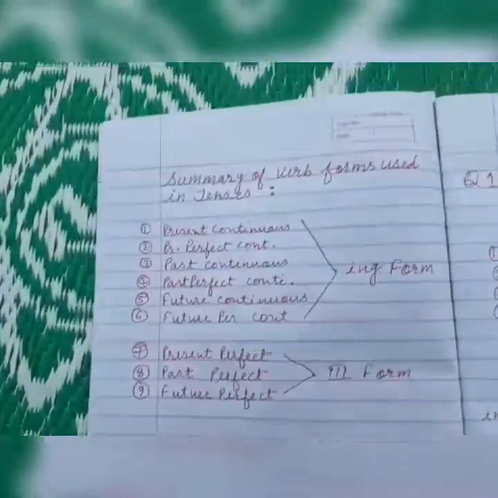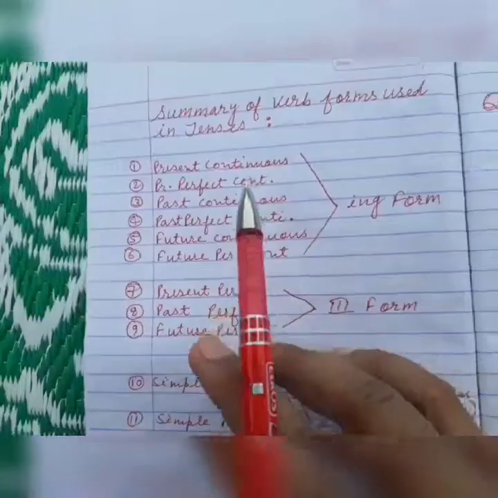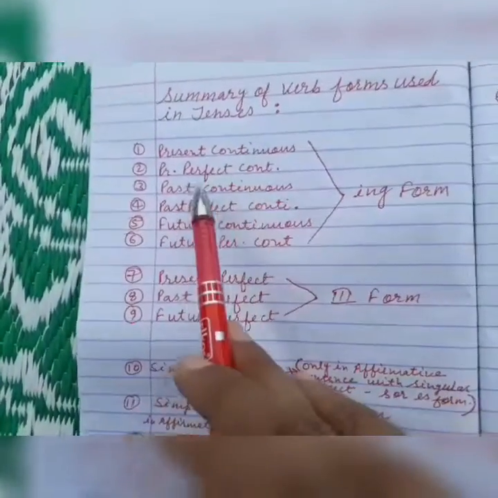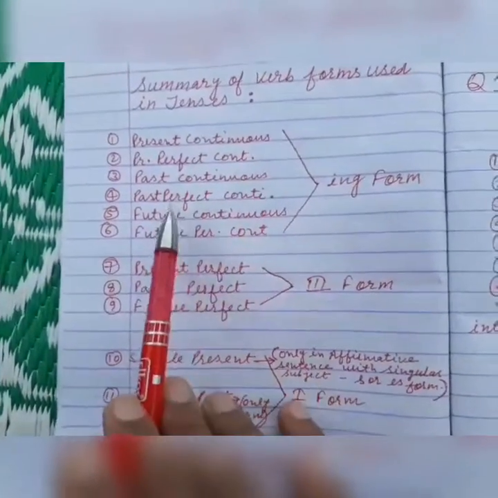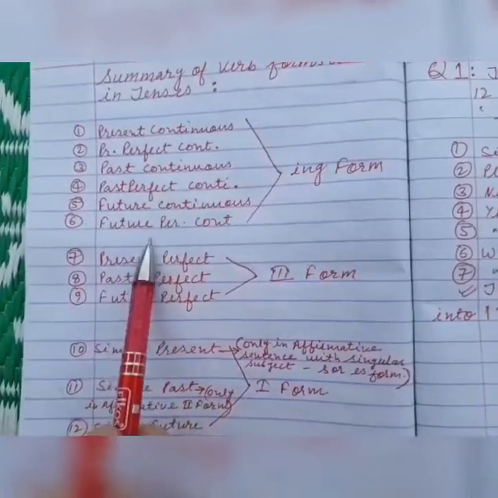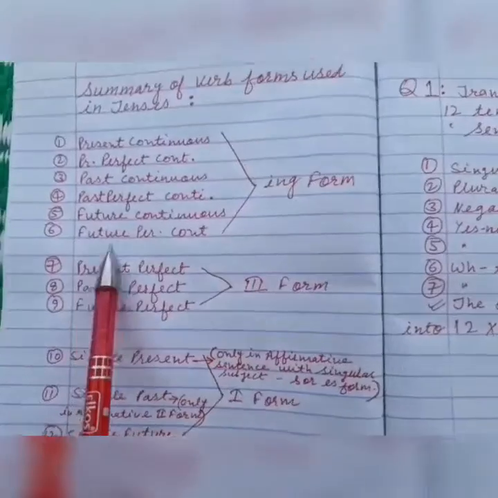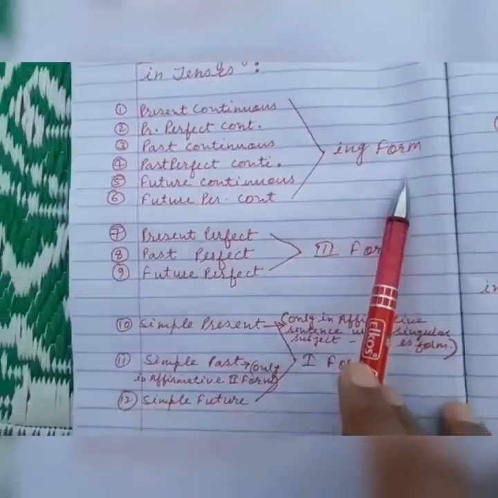And after it is given a summary of verb forms used in tenses. In present continuous tense, present perfect continuous tense, past continuous tense, past perfect continuous tense, future continuous tense, and future perfect continuous tense, in all these 6 tenses we use ing form of the verb.